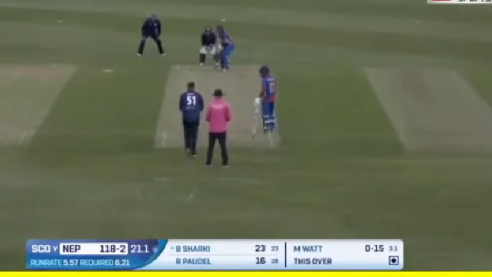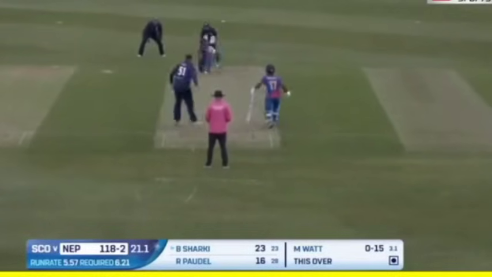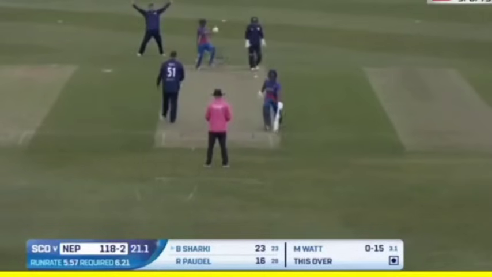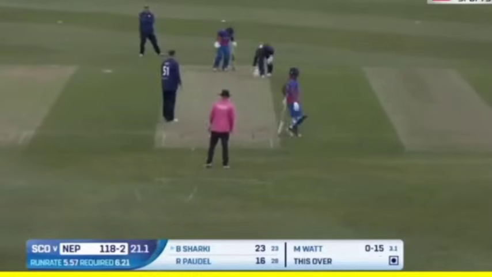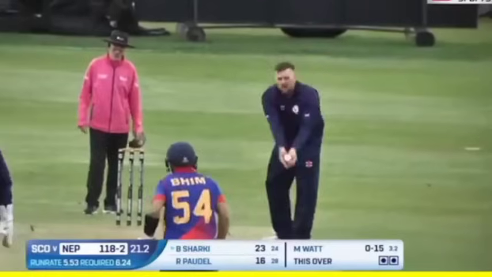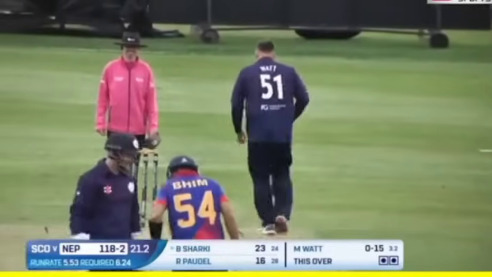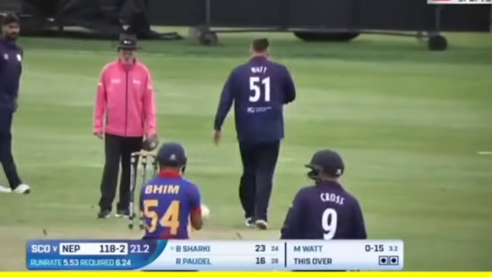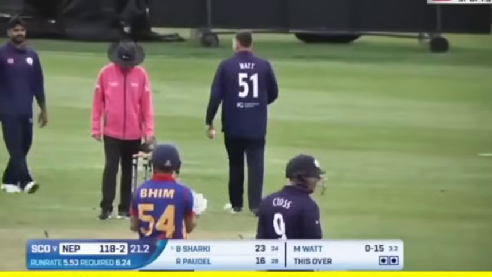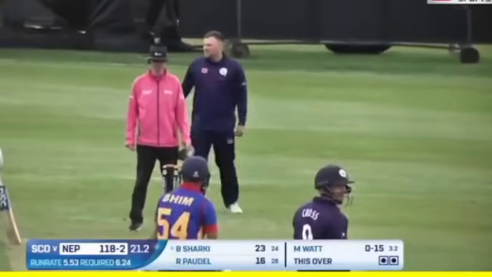Yeah, that's hit Bim Sharkey in the helmet. I think we might have a break in play here. But protocol is completely followed there. Maybe the physio should have jogged on, but it was a fairly glancing blow to say the least.